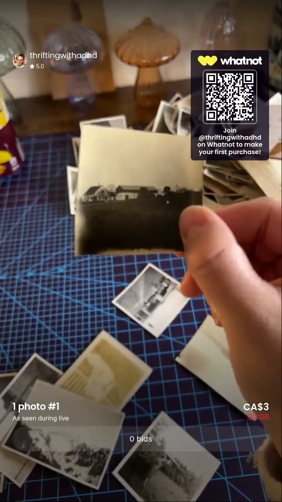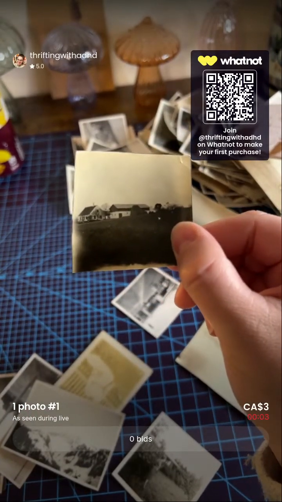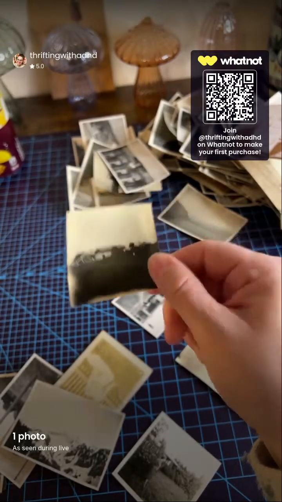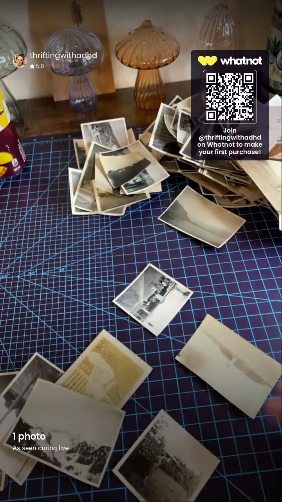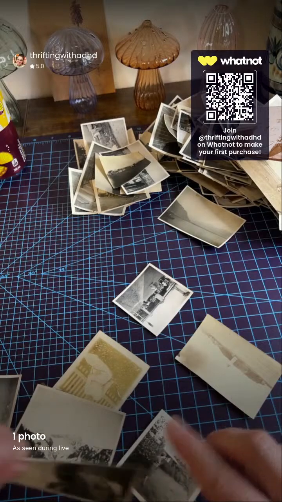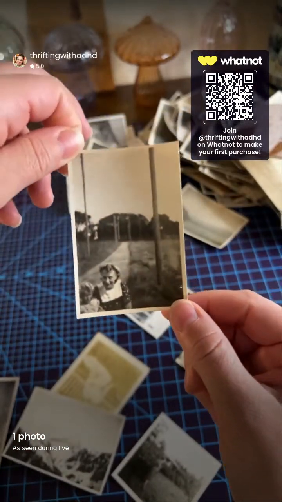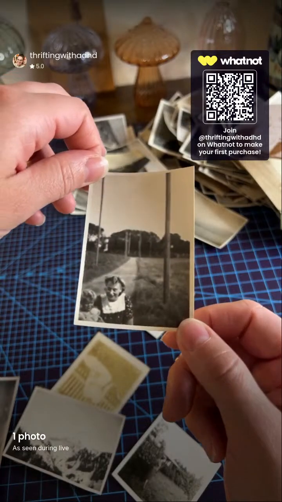So each photo is $3 each, but if it doesn't go in auction, then you have the option to say bundle or B in the chat, and we can start you a bundle of either 5 or 10 photos. You can bundle 5 photos for $14 Canadian or 10 photos for $27 Canadian.